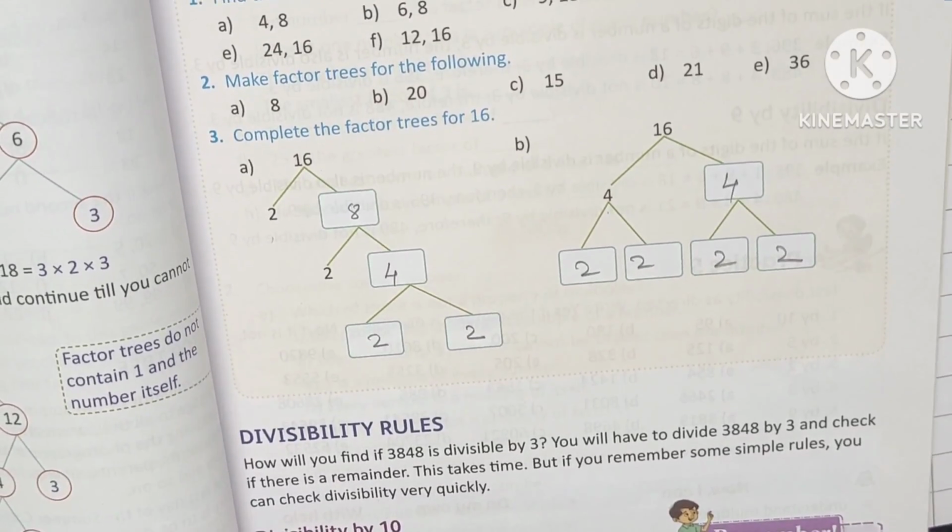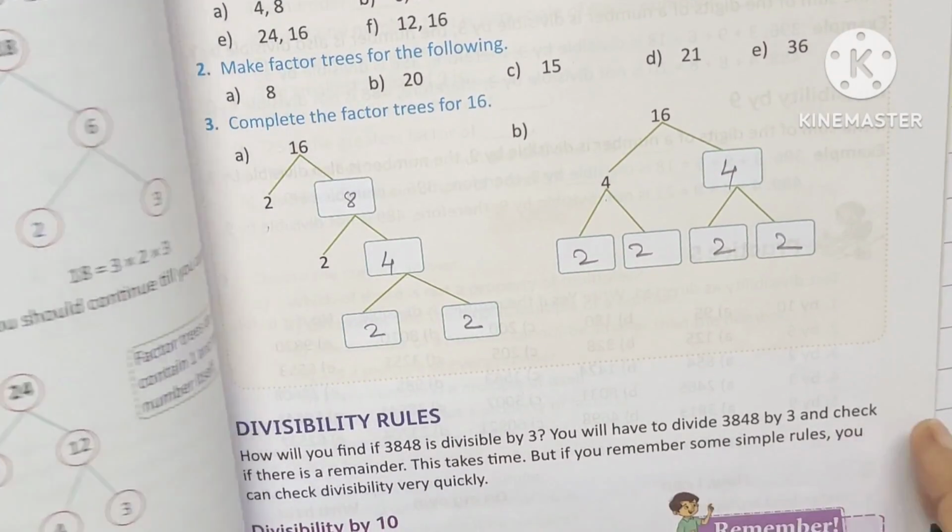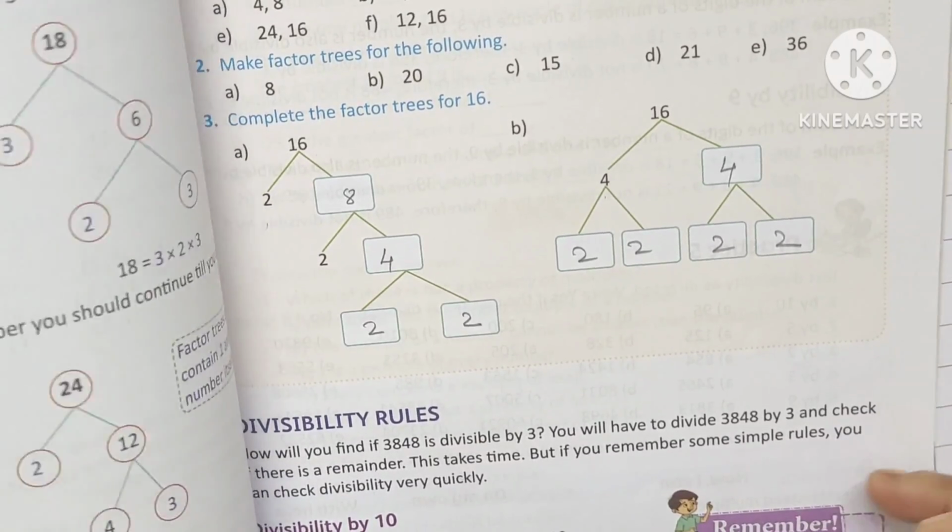So this is the factor tree. This is about the factor tree.